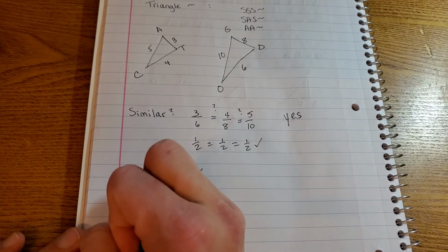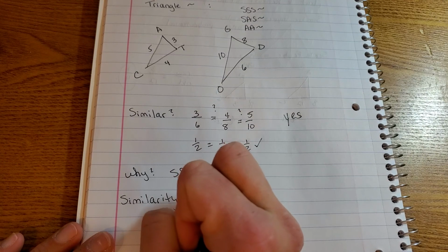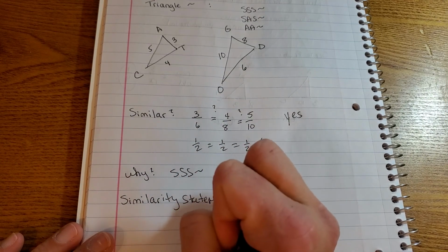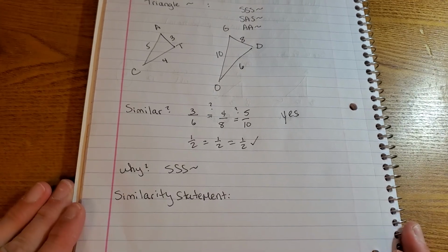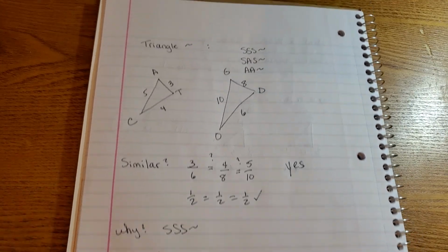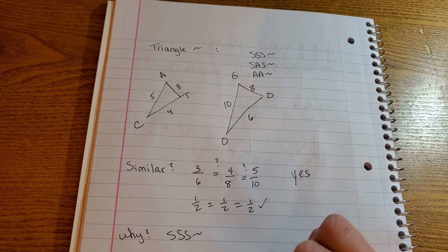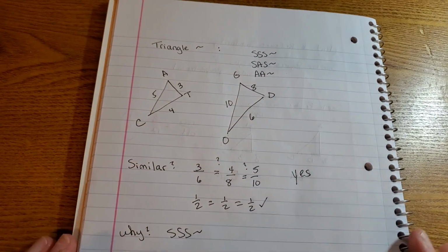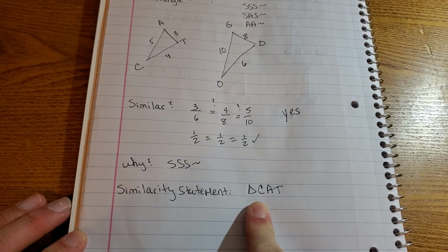And then finally, if they are similar, you can write a similarity statement. If they're not similar, you cannot write a similarity statement. So to write your similarity statement, I'm going to go ahead and do triangle CAT. Oops, can't see that there. That's better. I'm going to do triangle CAT because I like cats.